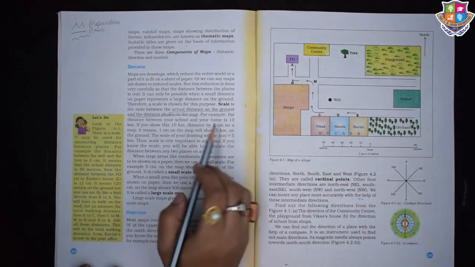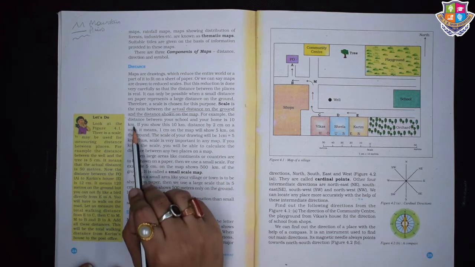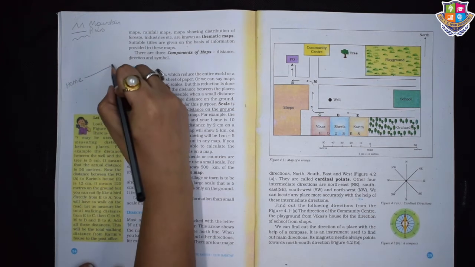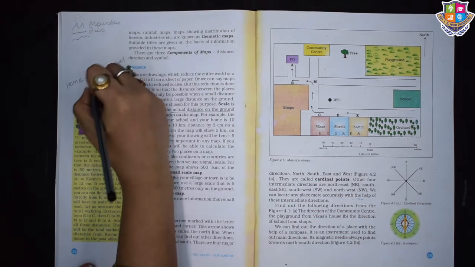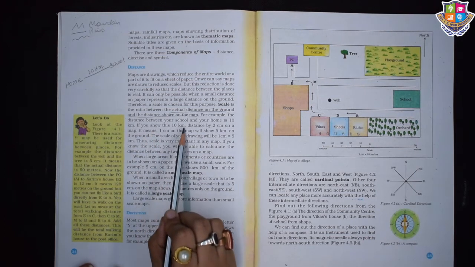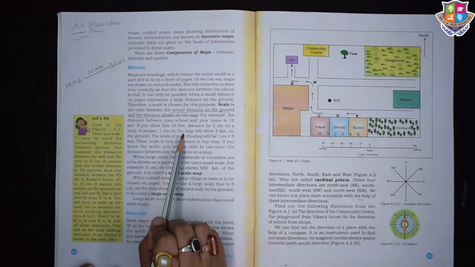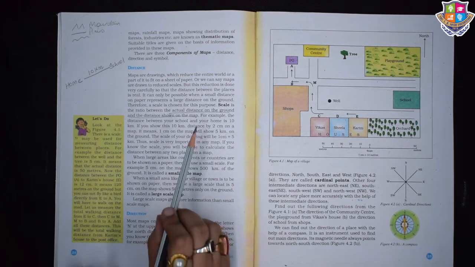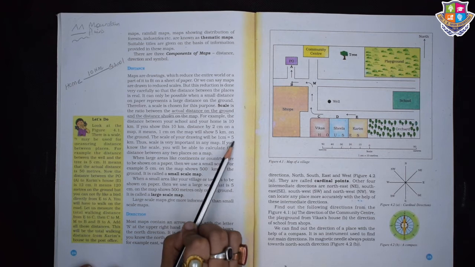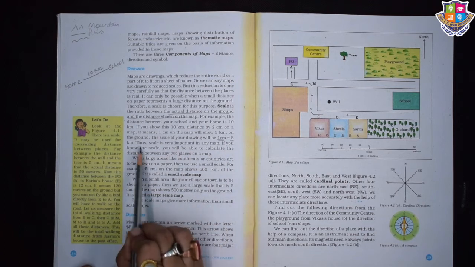For example, the distance between your school and your home is 10 kilometers. This is your home and this is your school. What is the distance? 10 kilometers. If you show this 10 kilometer distance by 2 centimeters on a map, it means 1 centimeter on the map will show 5 kilometers. On the ground, the scale of your drawing will be 1 centimeter is equal to 5 kilometers. So every 1 centimeter will represent 5 kilometers.